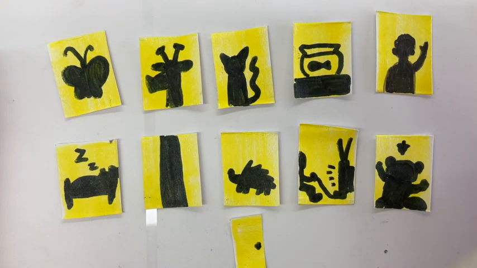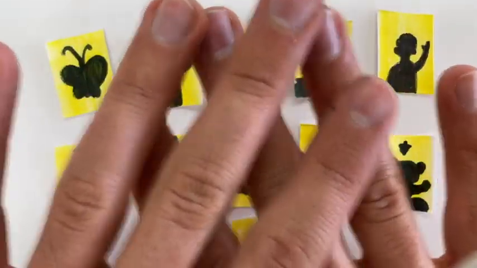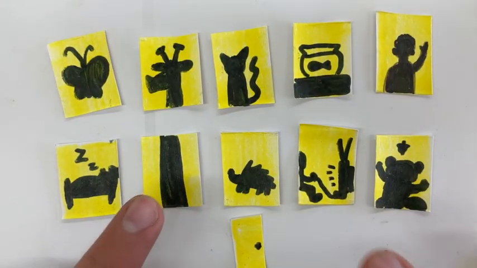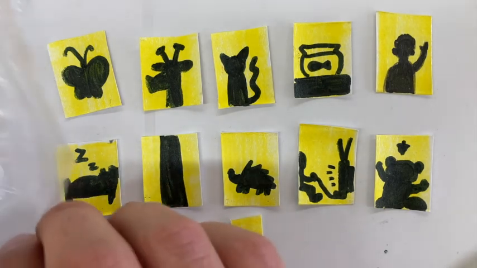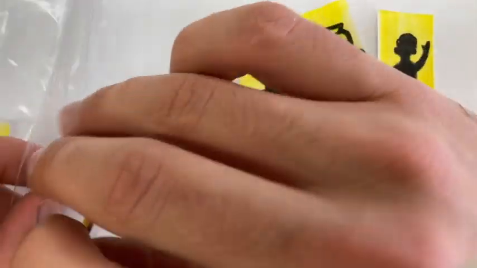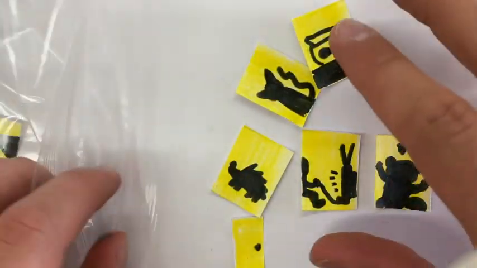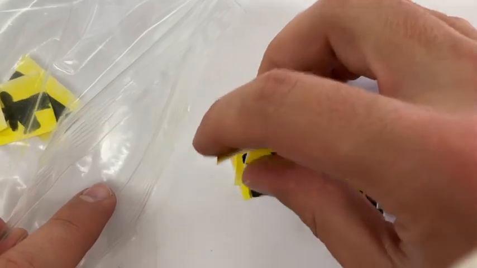Okay. I want you to keep these somewhere safe because we're going to be doing more with our silhouettes next week. So what I have here is a bag that I'm going to be putting these in. I would suggest that you put yours somewhere safe. It doesn't have to be a bag. It could be an envelope or in a folder or in a neat little pile on your desk, somewhere that you're not going to lose them.